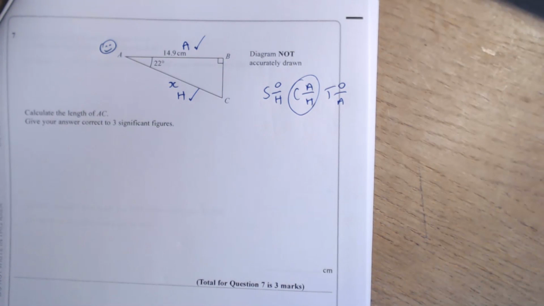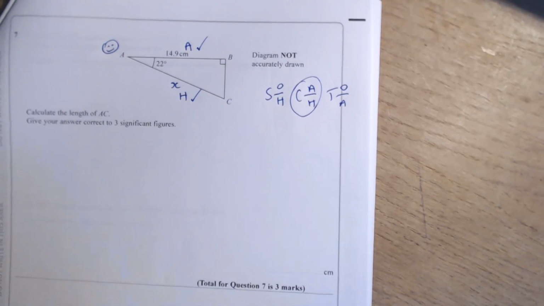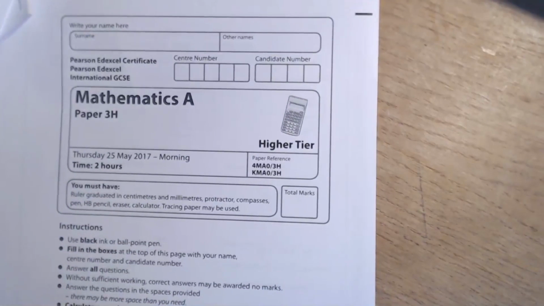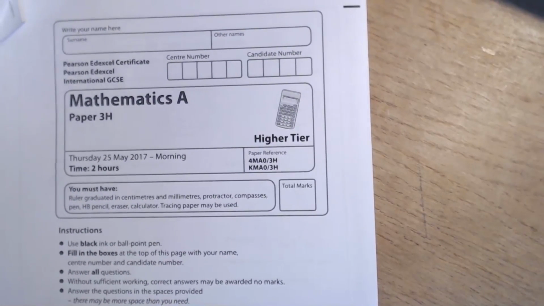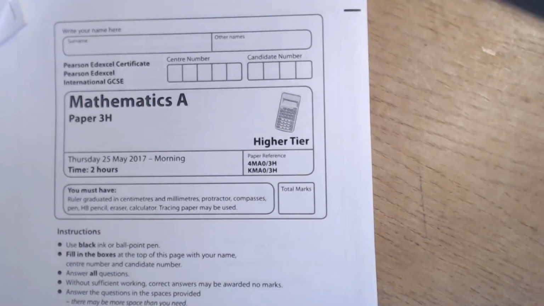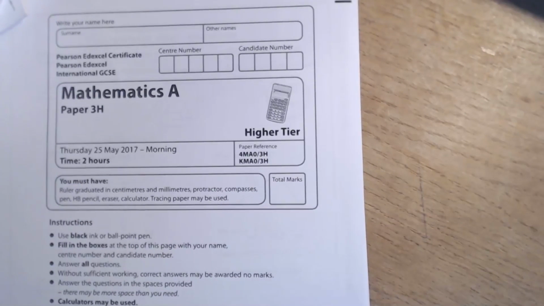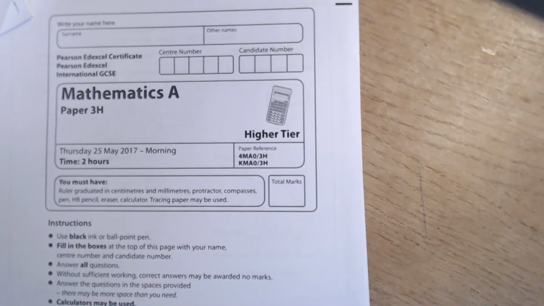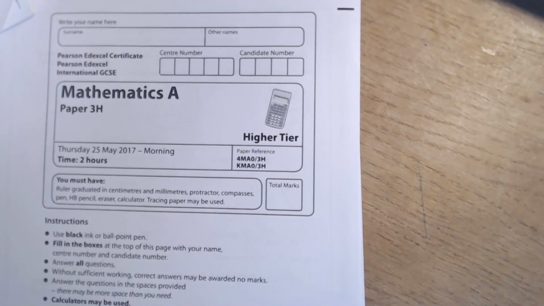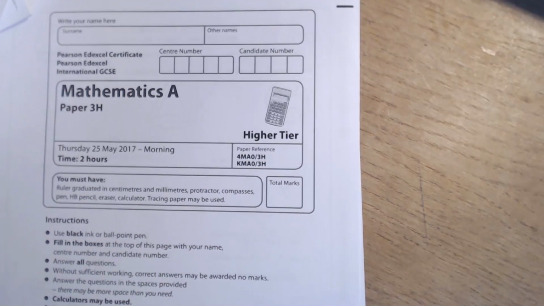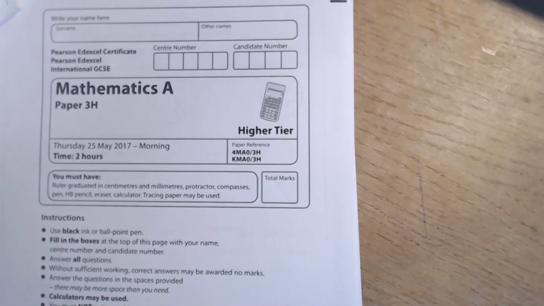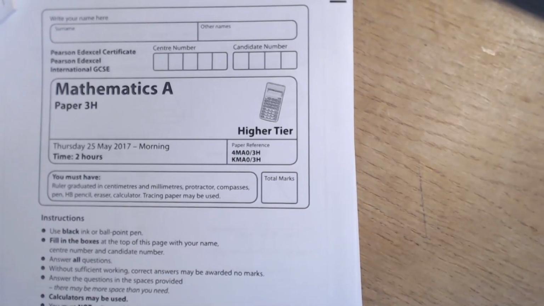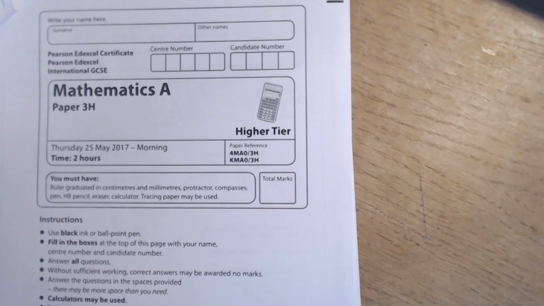Zoe's just asking, what exam paper is this? Zoe, this is this paper. It is the Edexcel Higher IGCSE. All right, it's the IGCSE paper 3H from 25th of May 2017. Okay, I mean, I have got GCSE papers here as well, but unless people have got specific questions, I was just going to work through this paper from last summer. To be honest, if you are doing the GCSE, it's all very similar material, so it's all good practice.